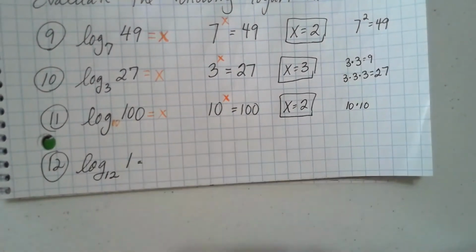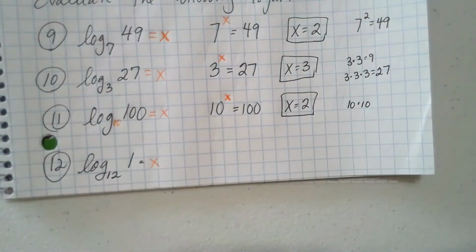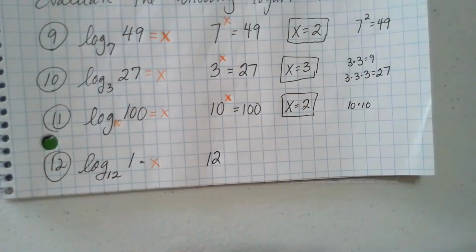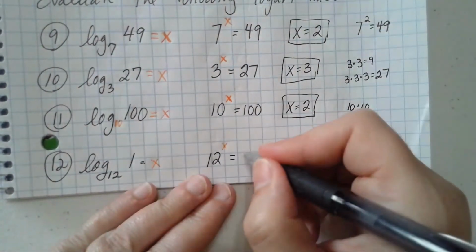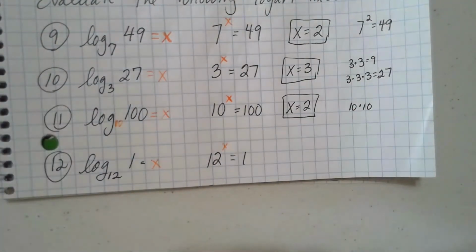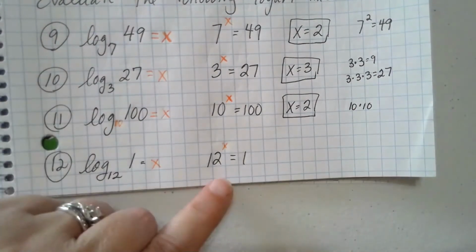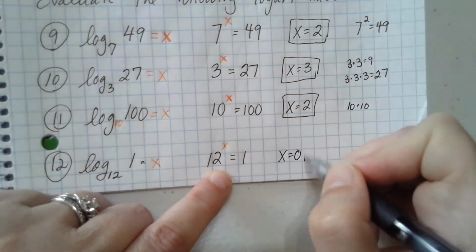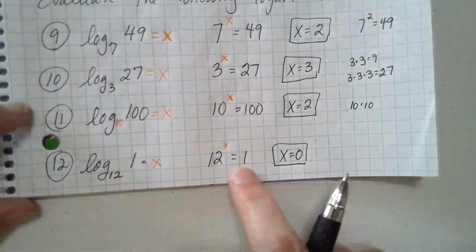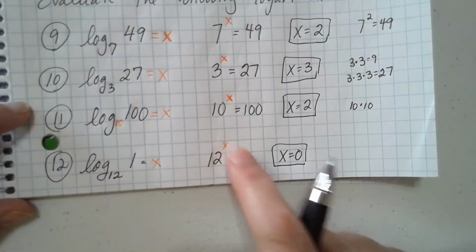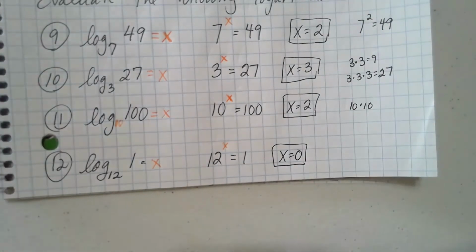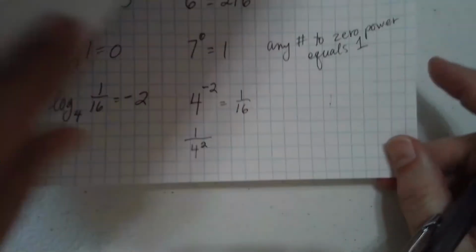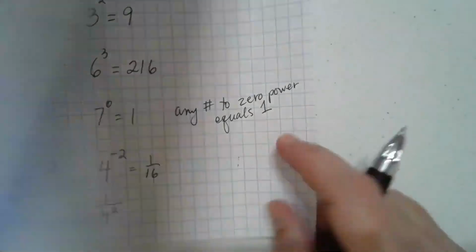Okay. All right. Can you rewrite the last one? 12 to the what power equals 1? How many times do I multiply 12 by itself to make 1? That's right, 0. Okay? Again, if you ever want to raise something to an exponent to make 1, the exponent will always have to be 0. Anything to the 0 power equals 1. Did we write that down? Any number to the 0 power equals 1. We sure did. In my book.